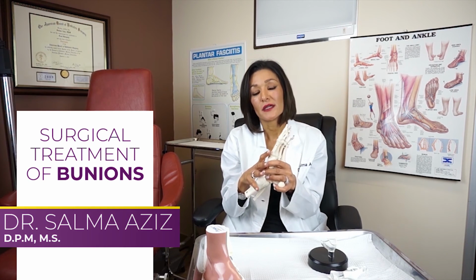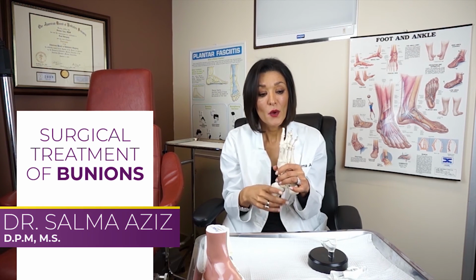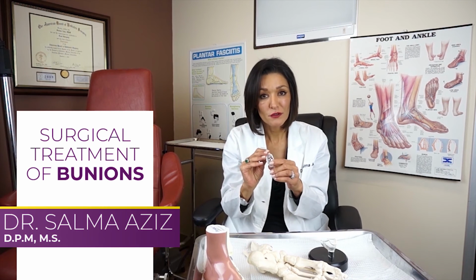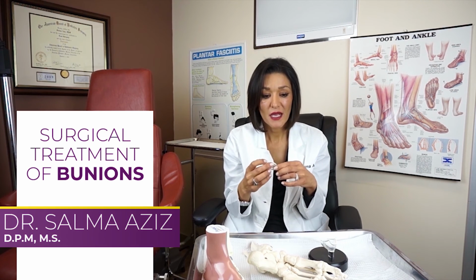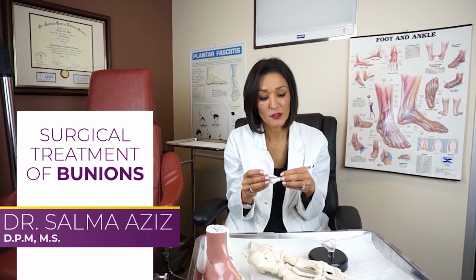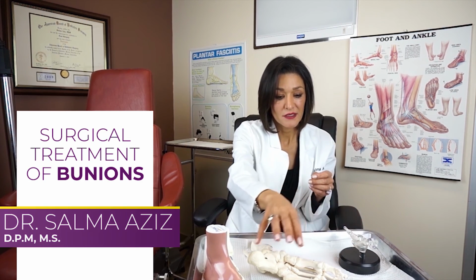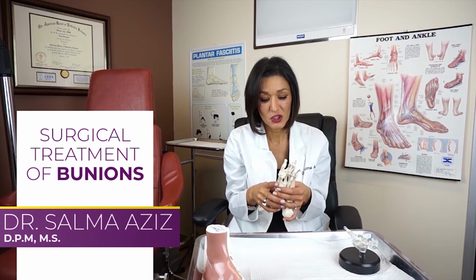Fusion is more of an end-all procedure. In other words, once the bone is fused, more often than not, we don't have to go back and do anything else to it. Whereas total joints are artificial, and with wear and tear, they can need to be replaced. So that's the one difference between the last two surgeries that I talked about. At any rate, the three types of surgeries that I discussed are the three most common surgeries that we utilize for bunion procedures.